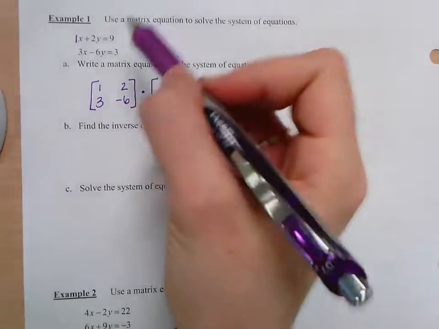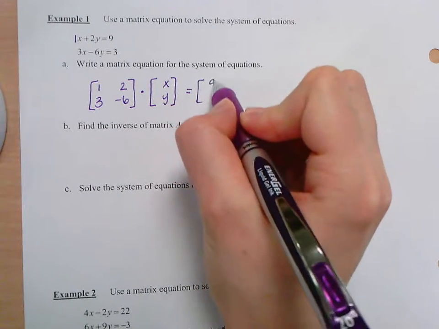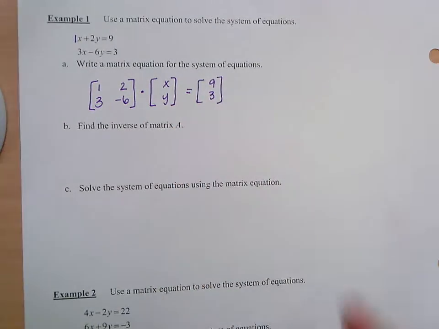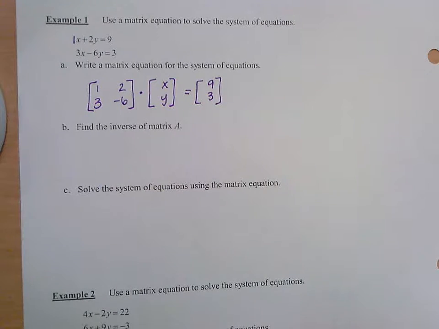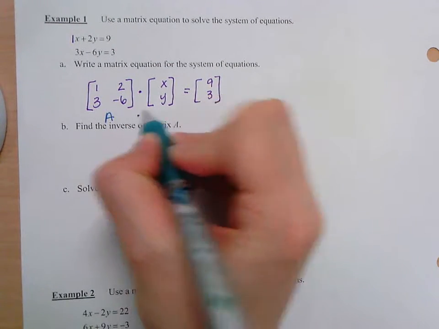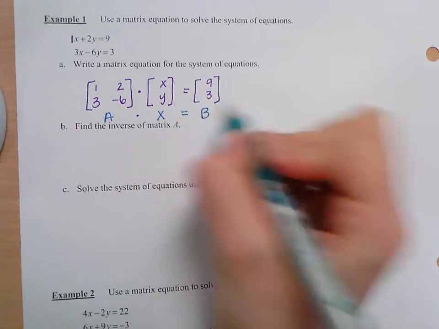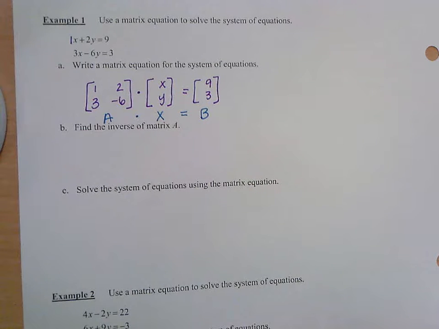And then that's equal to my constant matrix, which is 1 column, 9, 3. And they, again, had this labeled, the coefficient matrix is matrix A, the variable matrix is matrix X, and then the constant matrix is matrix B. So A times X is equal to B.